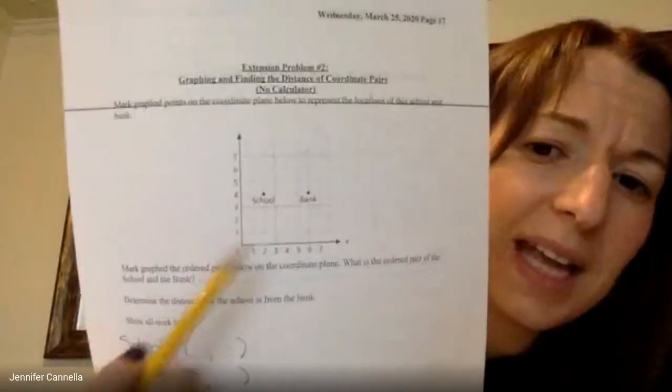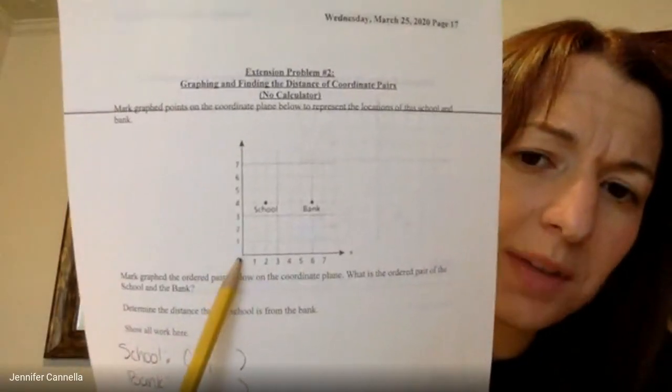So we want to find out the ordered pair of the bank and the school. First we got to find out the ordered pair, the X, Y. I'm going to show you how to set it up. I'm just writing the setup, and then we're going to find the distance. Who thinks they can tell me how do I get to the school? What do I got to do on the X?